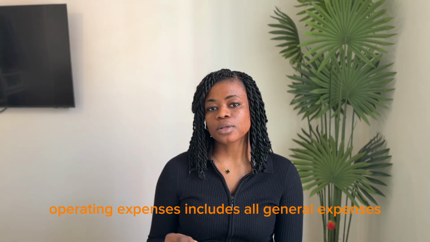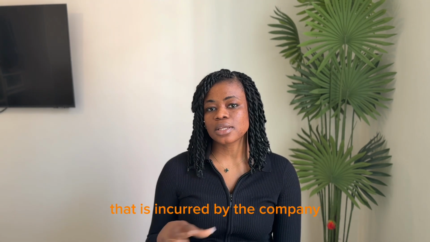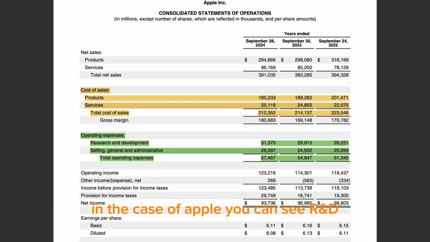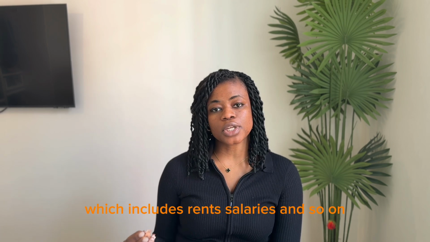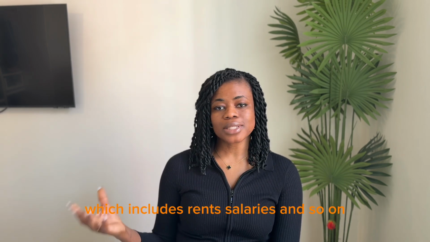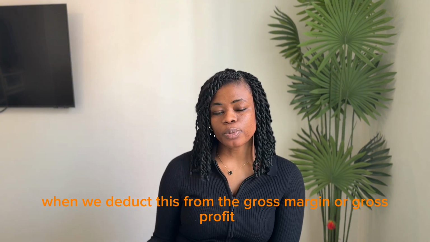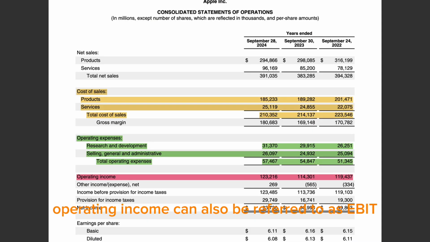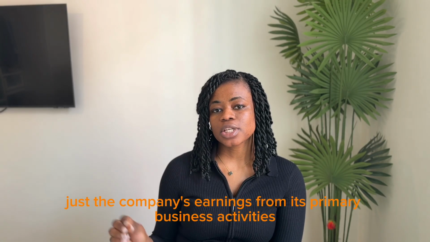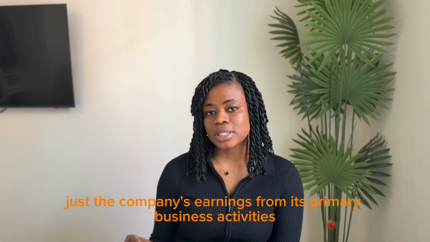The next section is the operating expenses. Operating expenses include all general expenses that are incurred by the company. In the case of Apple, we can see R&D, which is research and development costs, and also selling, general and admin expenses, which include rents, salaries, and so on. When we deduct this from the gross margin or gross profit, we get the operating income. Operating income can also be referred to as EBIT, which is the earnings before interest and tax, and it's basically just the company's earnings from its primary business activities.